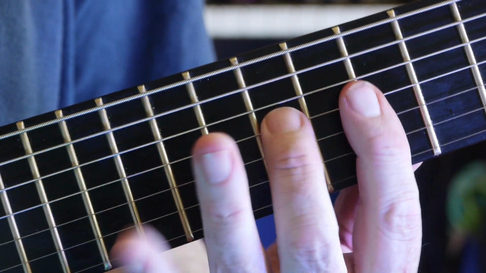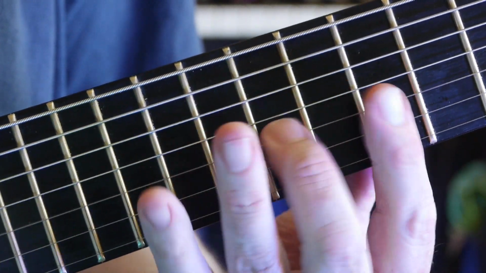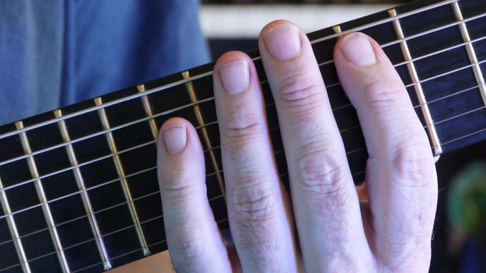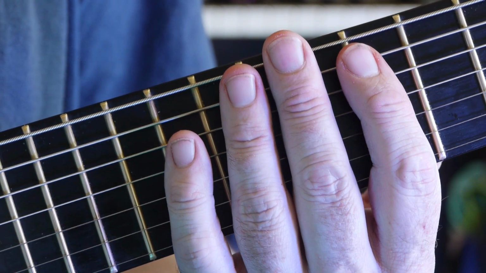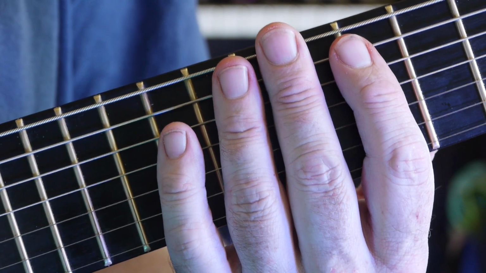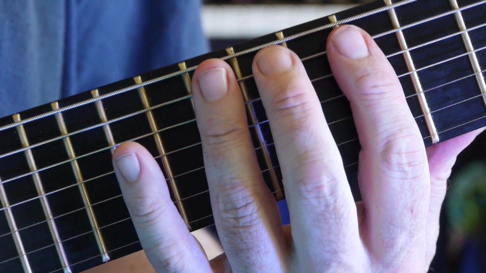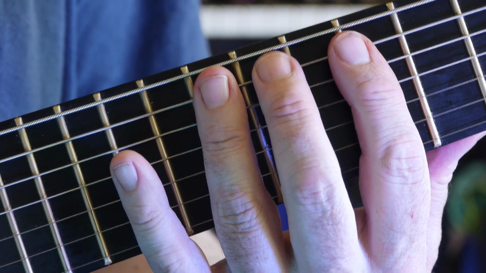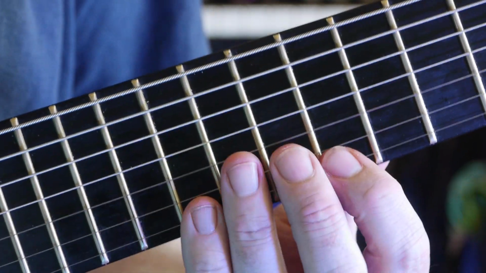A little bit of palm muting is not a bad idea. It contains the string motion a bit, can make faster picking easier, and also just keeps the balance of tone better. Like that.